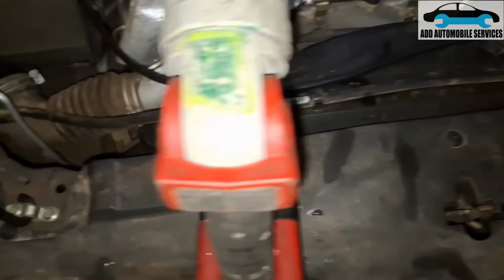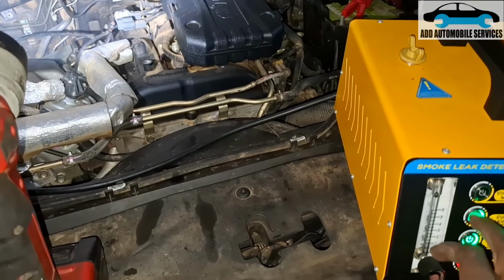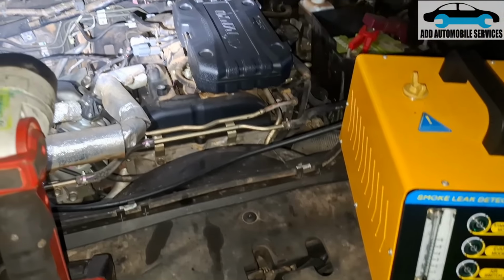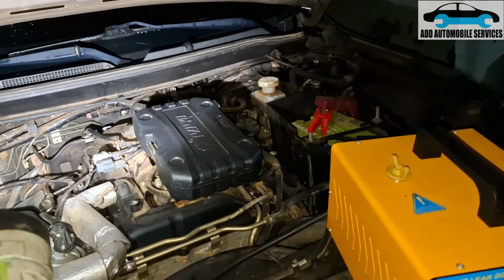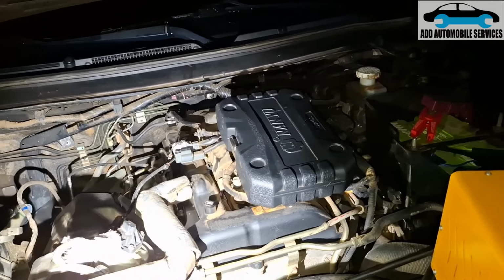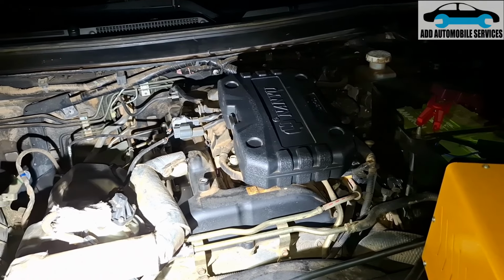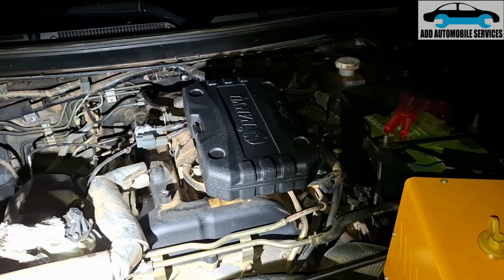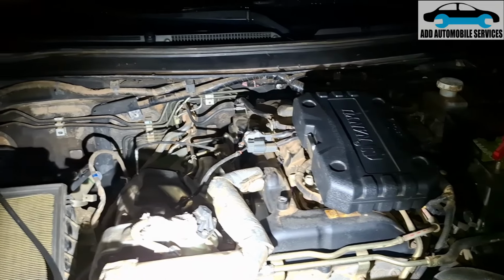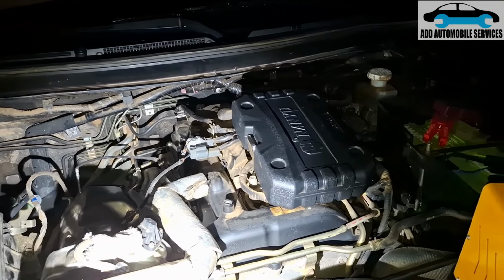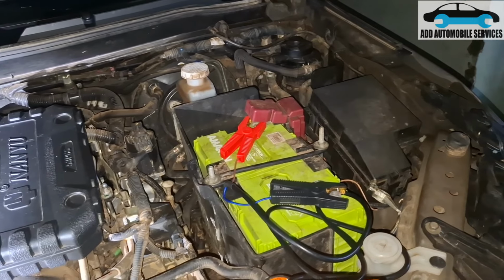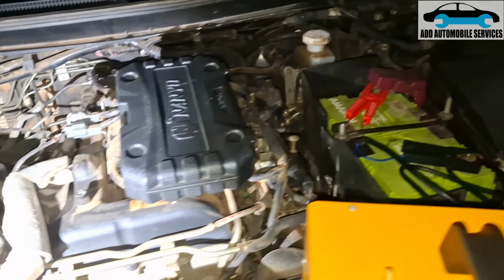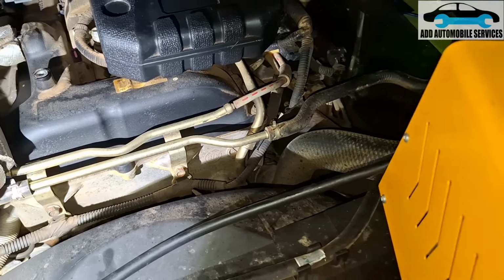So I will shut off the system and close everything, and now change the hose and see if that fault code will go off, which is telling me there is a problem with my system. So I'll do that and shut everything off. I'll dismantle my smoke machine and later come back to check on it, now that I've seen where the smoke is coming from.